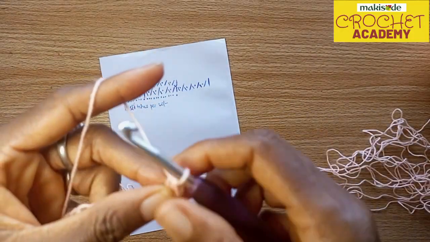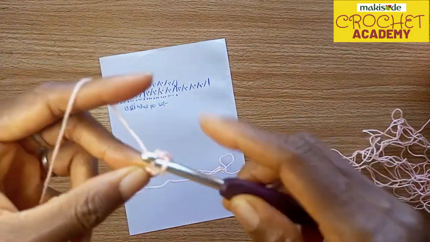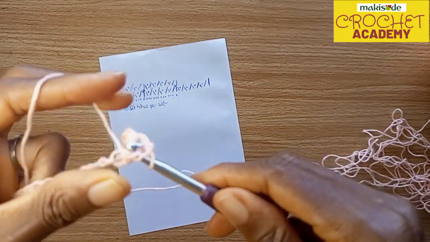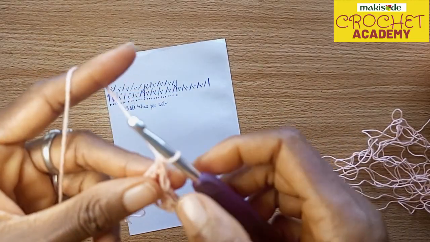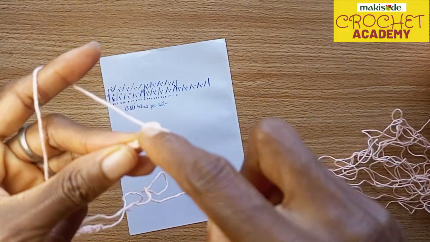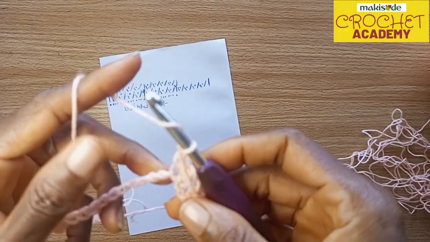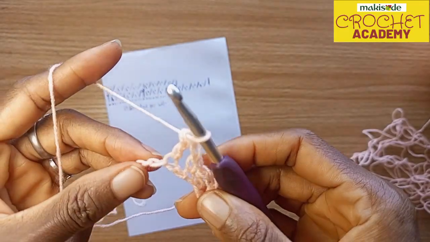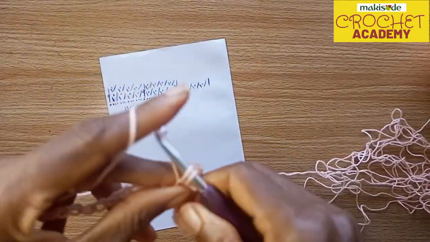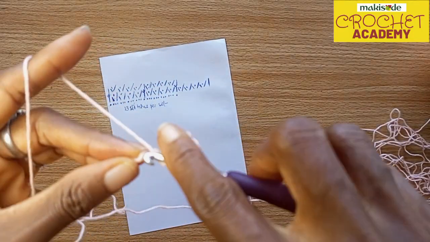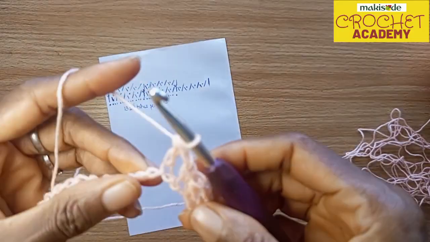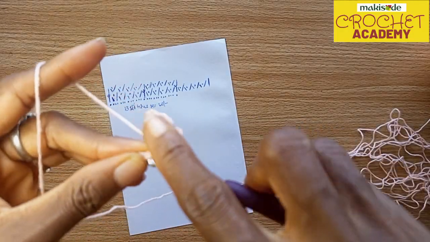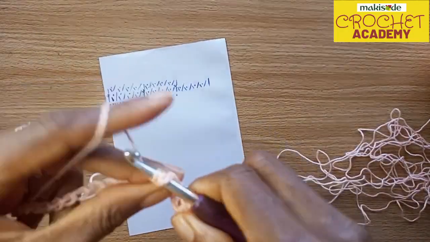Okay, and then my next stitch is a single crochet stitch, chain. I'm going to skip that. This represents a V, so that's 1 V, 2 V's. Remember that because there's a chain in between my V's, I'm going to be skipping a stitch from below. So 3rd V, and then my 4th V. This is my 4th V.